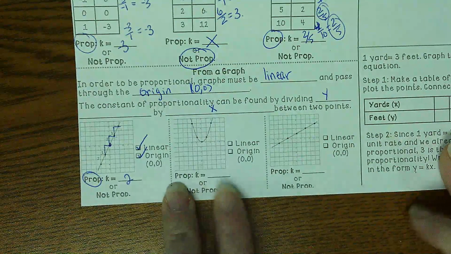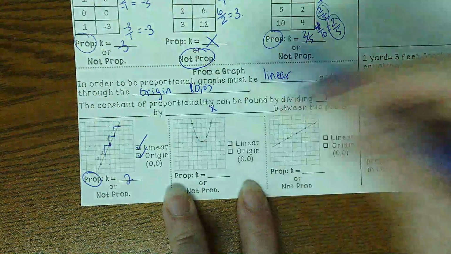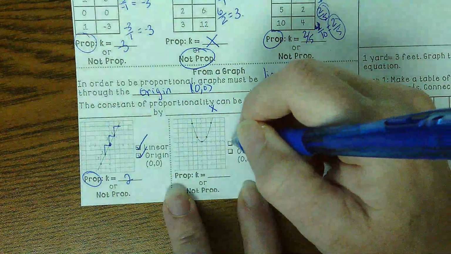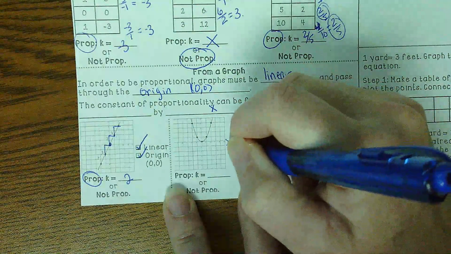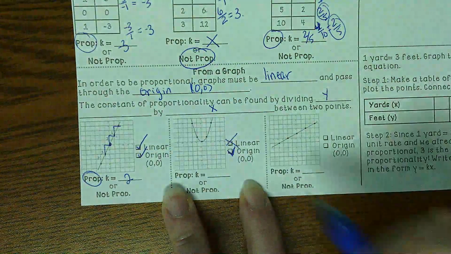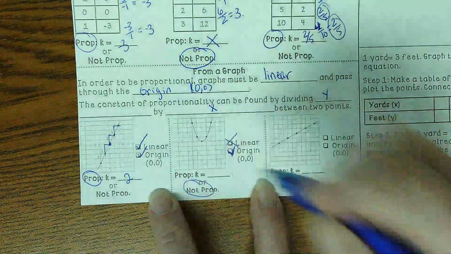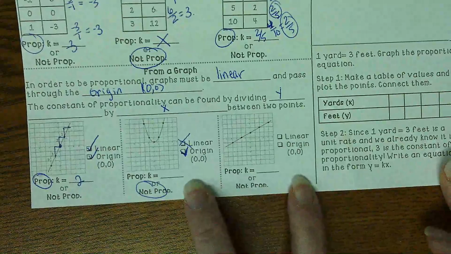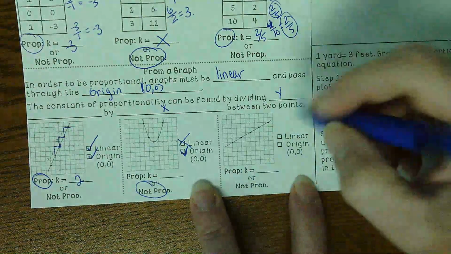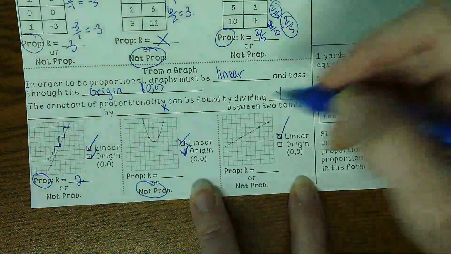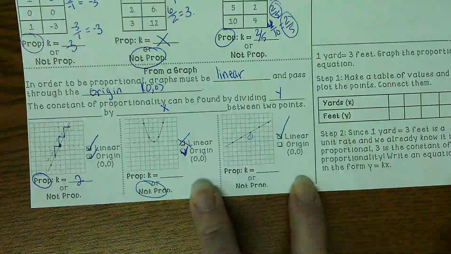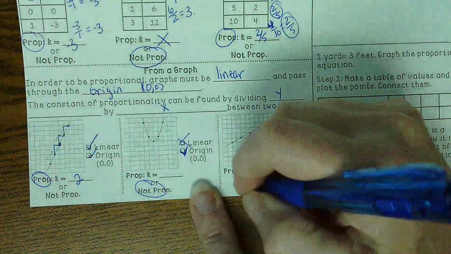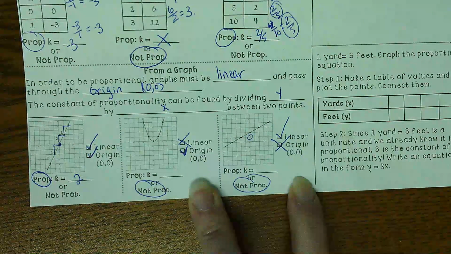The next one is going to be this U shape. And we have a problem. Our U shape is not linear, but it does start at the origin. Well, the minute we have one of our rules broken, we can say not proportional and move on. Okay? The last one we have here is this beautiful linear line. Perfect. But then if I look from my origin, which lives here, my line is not passing through it. So it does not pass through the origin, which again means non-proportional.